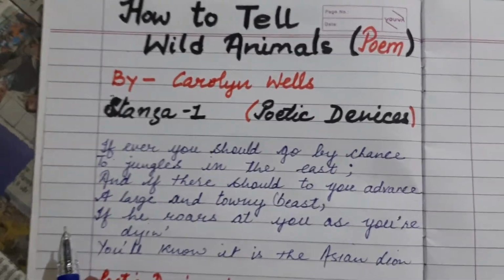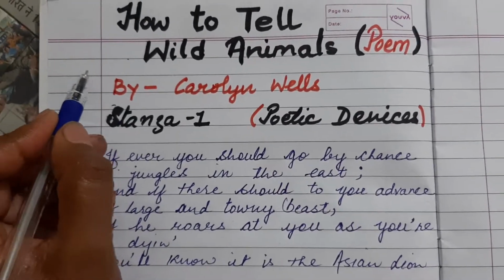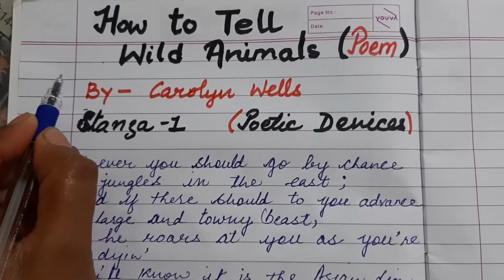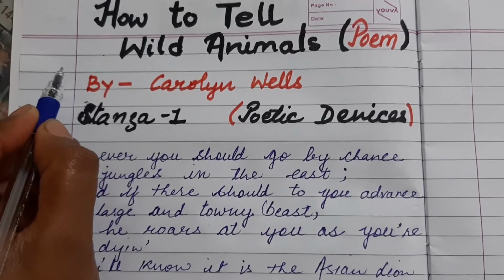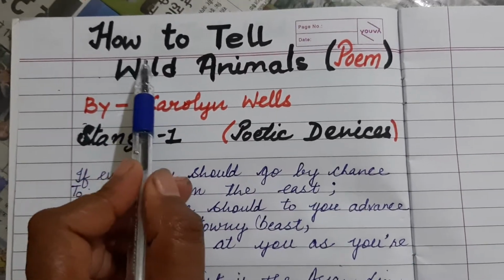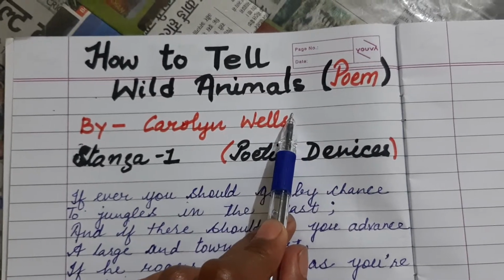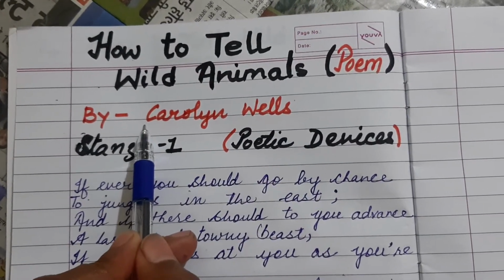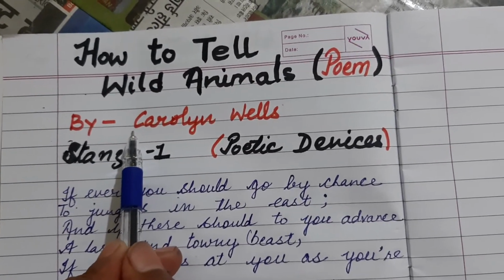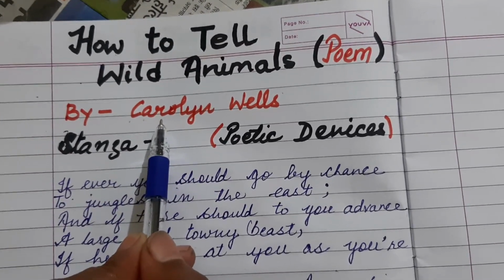So students, when you do the questions from the poem, it comes for 4 marks. The first question that is asked from you is the name of the poem. So understand it very carefully. You should be able to recognize the stanzas so that you can name the poem. So the name of the poem is How to Tell Wild Animals, right? And the second question that is asked from the poem is the name of the poet. So the poetess of this poem is Carolyn Wells, right?